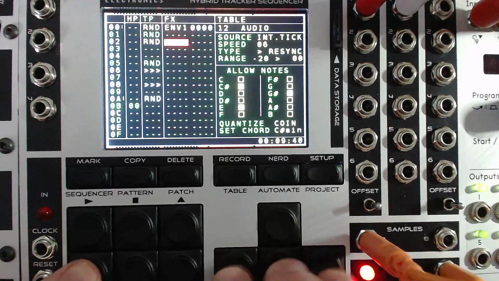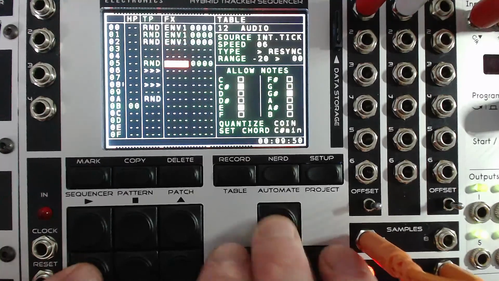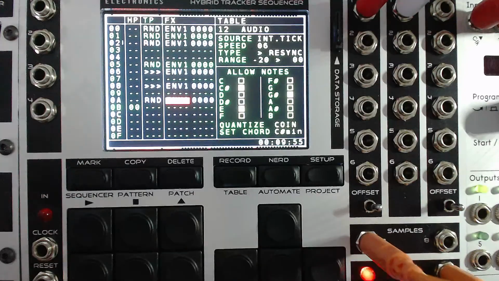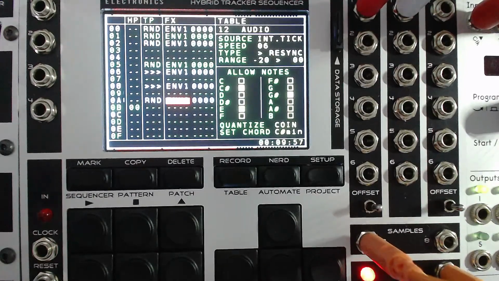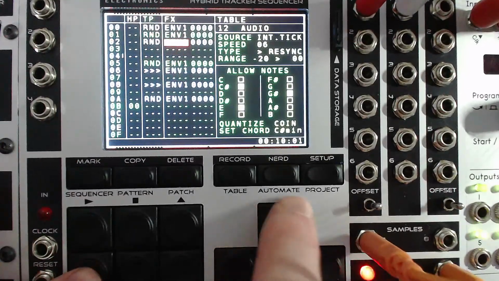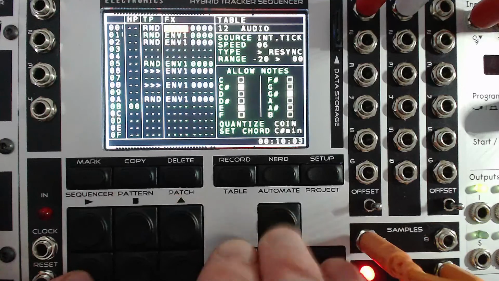Oh, we can, look at that. I think that should work, right? Oh, I'm glad I didn't mess up too much. I think I should be able to do this, right? Trigger the envelope from a table step.